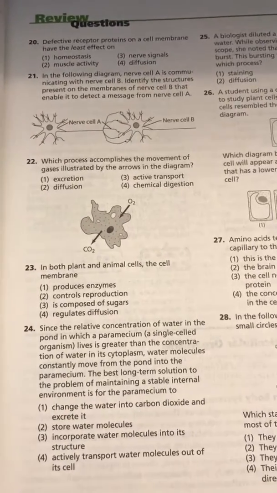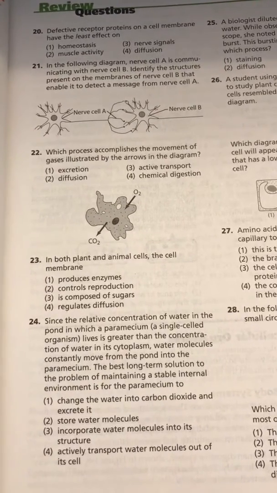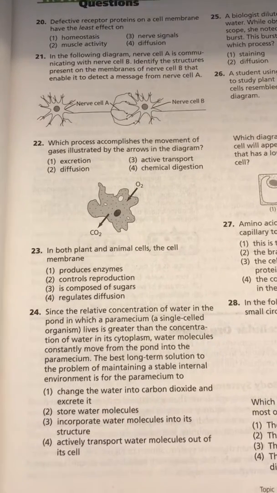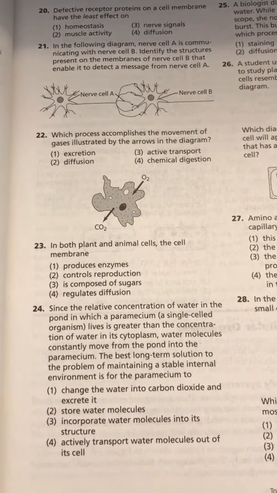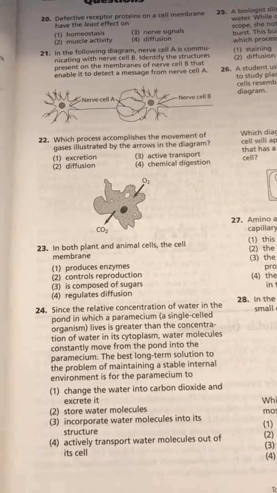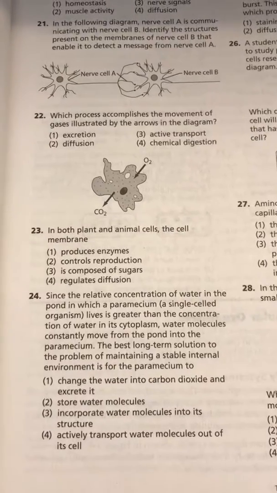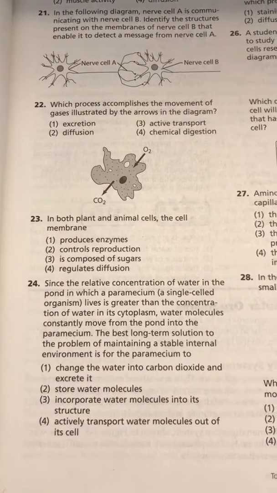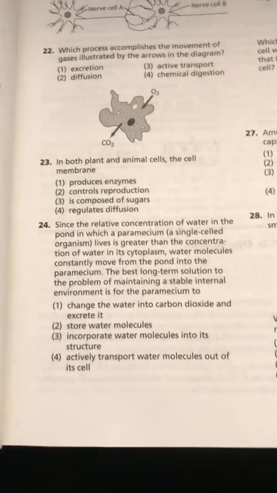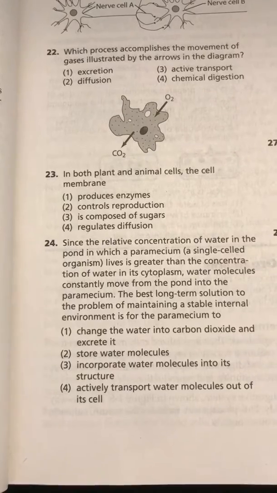Number 22. Which process accomplishes the movement of gases illustrated by arrows in the diagram? So notice the CO2 is going into the cell. O2 is going into the cell and CO2 is coming out. Is that 1. Excretion, 2. Diffusion, 3. Active transport, or 4. Chemical digestion?